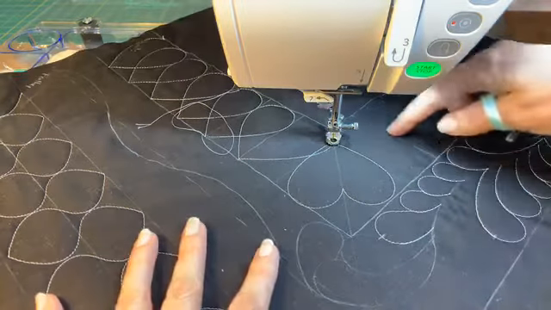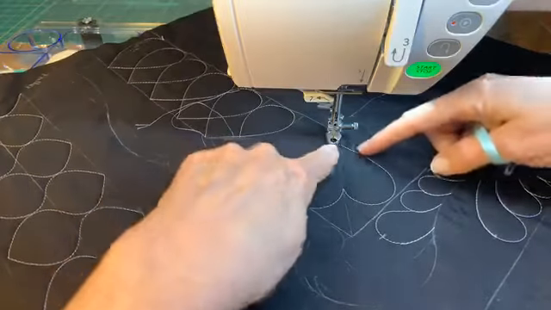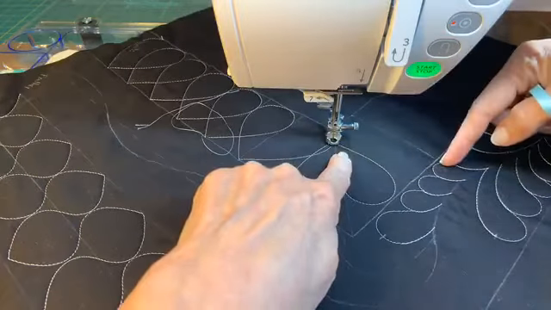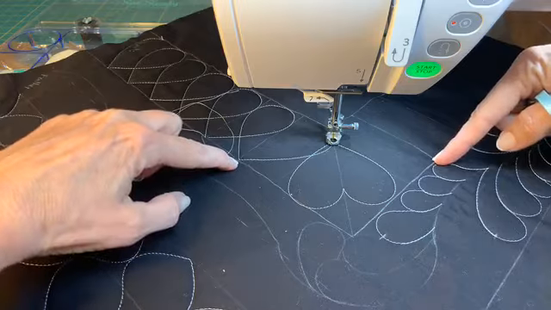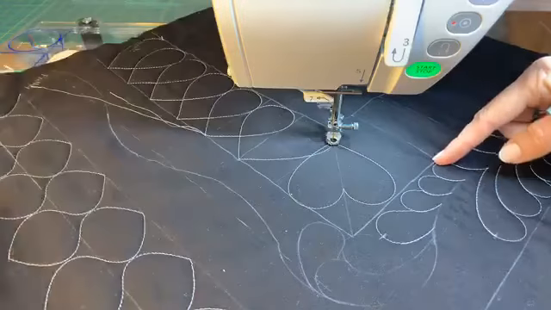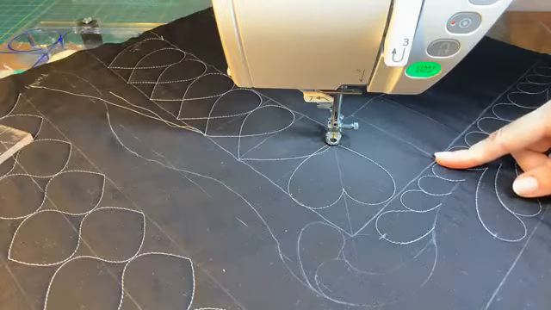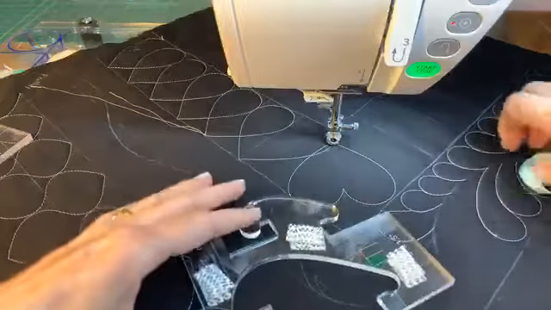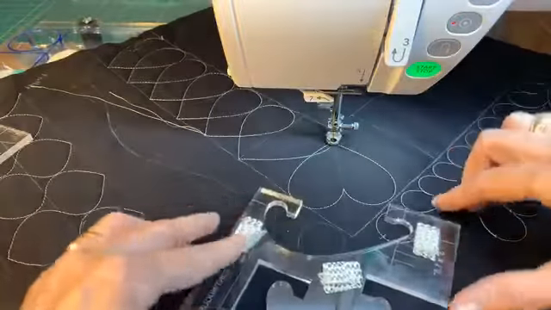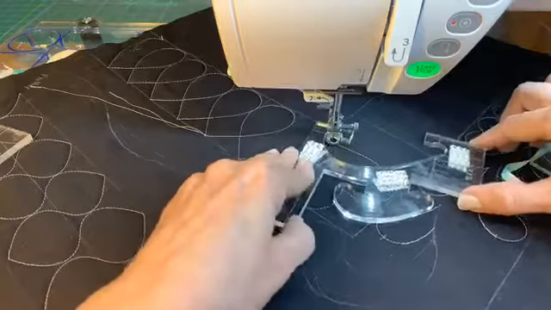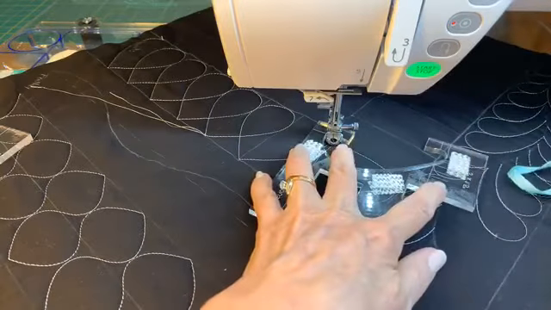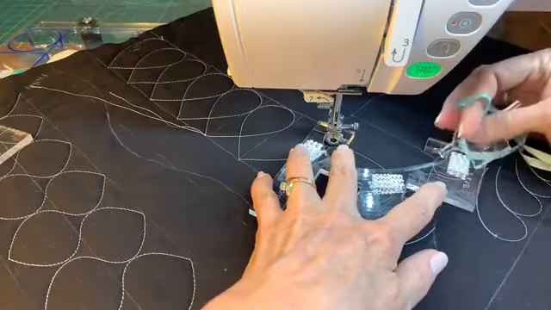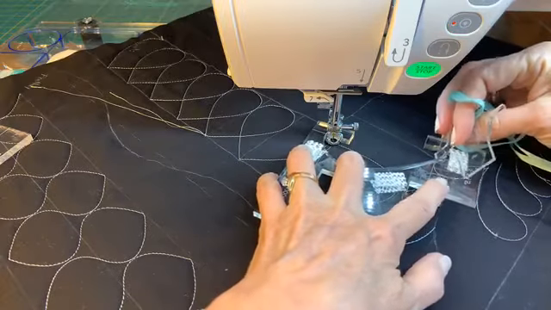And now we have this reference line. So we need to come with the V out here. We're going to create a mirror image right here. So we know the V has to be here. And we'll use our spacing gauge again, get ourselves right where we need to.